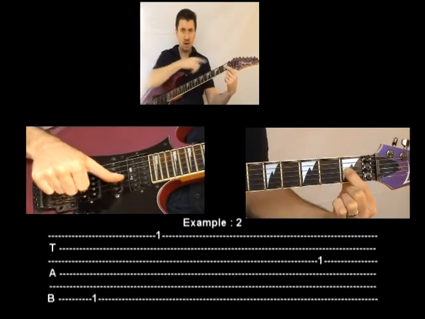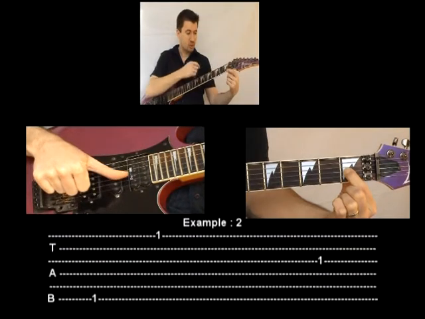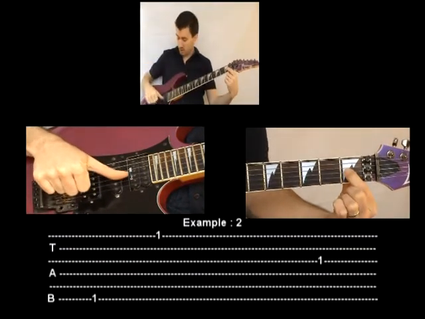And again, if this hand over here is on the first fret, on the 3rd string, 1, 2, 3, this hand here has to pick the third string as well.